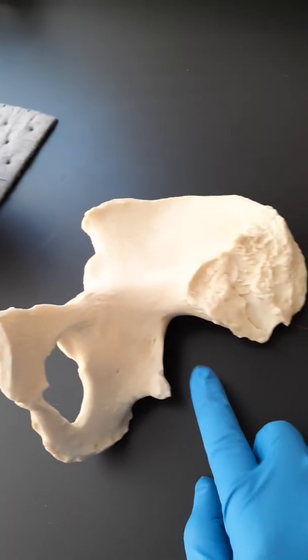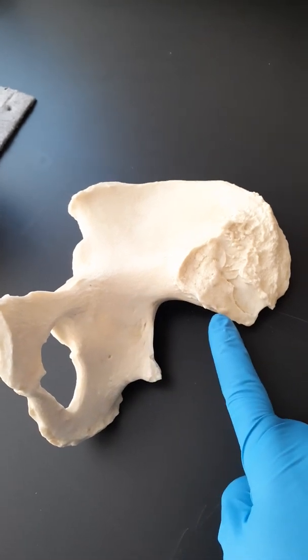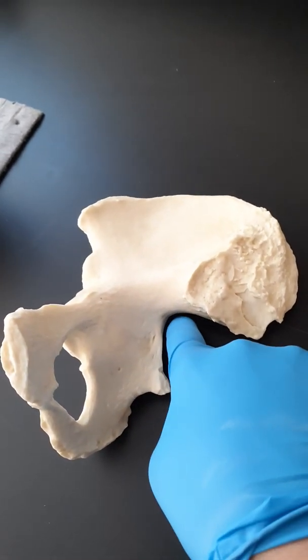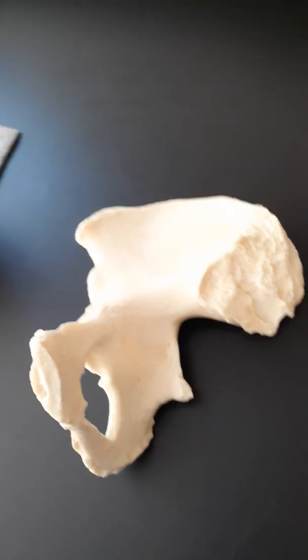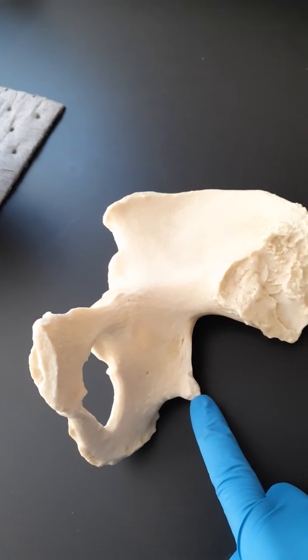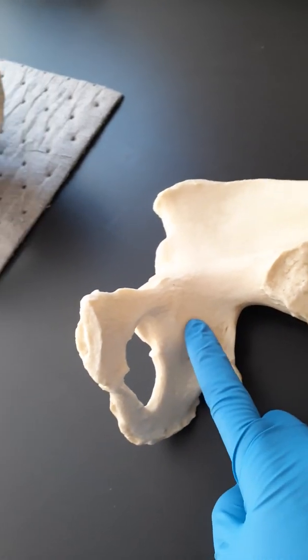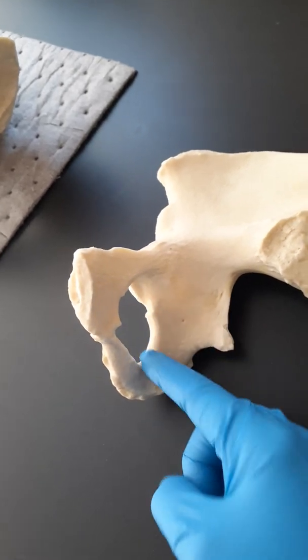Okay, if we look at the posterior, we can see this very deep notch. This is called the greater sciatic notch, and it's where the sciatic nerve is going to exit from the pelvis. This point to the posterior side of the pelvis is called the ischial spine. This large hole right here is called the obturator foramen.